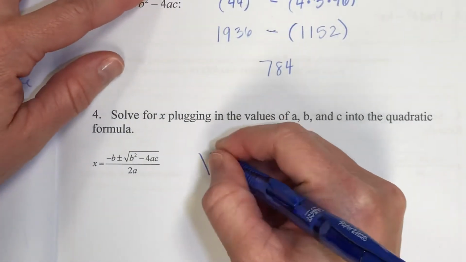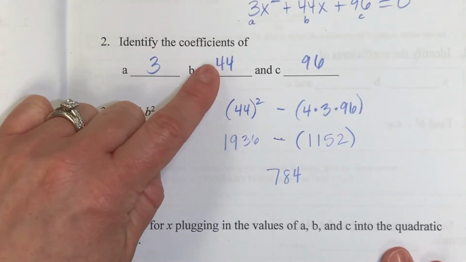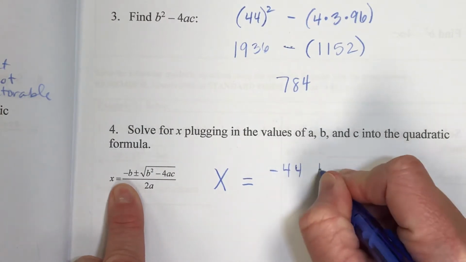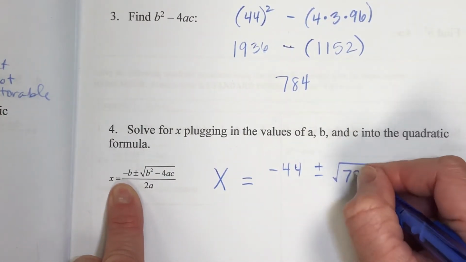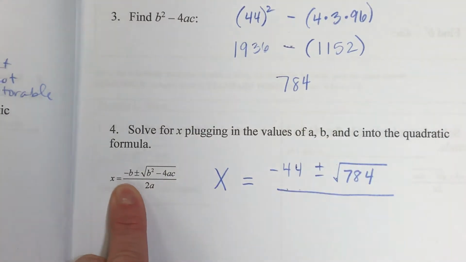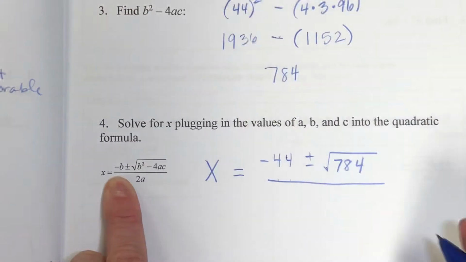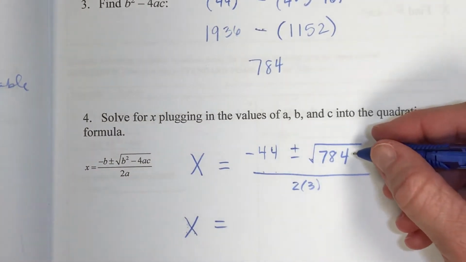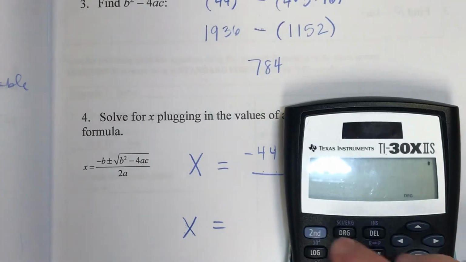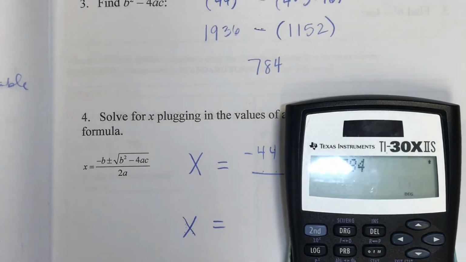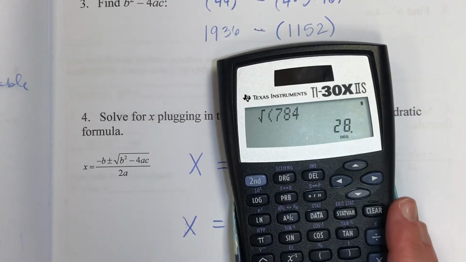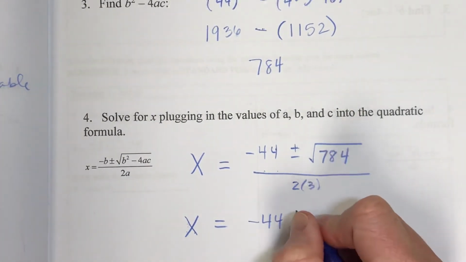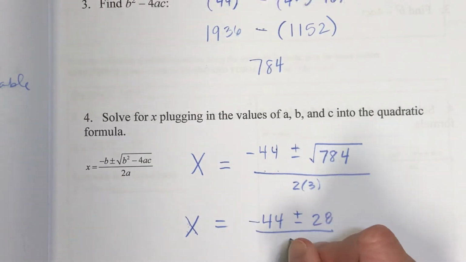So our solution will be equal to the opposite of the b value that you see here. So if this is positive, we want negative. So negative 44, plus and minus the square root of that number we just found, 784, all over 2 times your a term, or 2 times 3. And then I'm going to simplify and get the square root of 784, the decimal for that. Oops, not that one, this one. 784 is, oh my goodness, 28 exactly. I didn't expect that. So the square root of 784 is 28, and then we'll divide by 6.